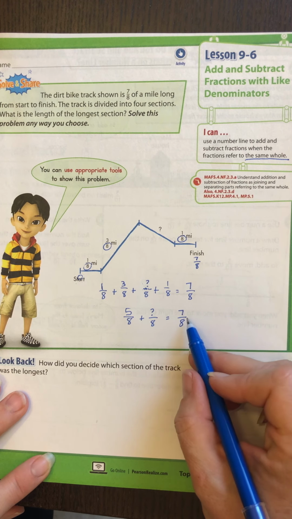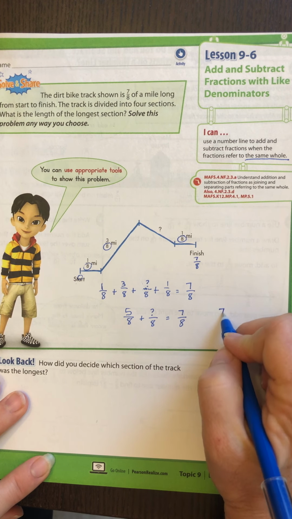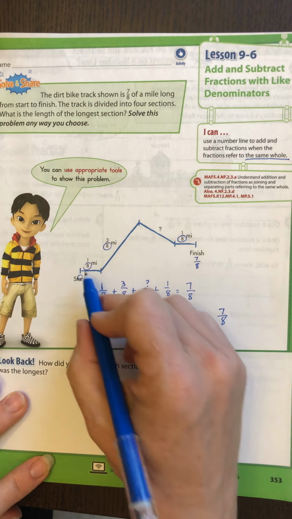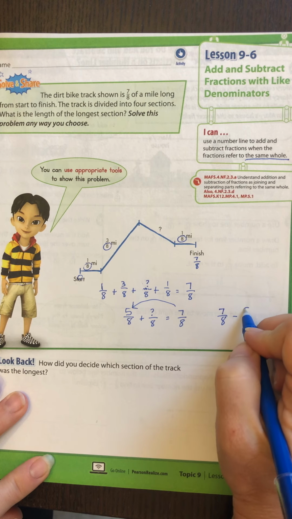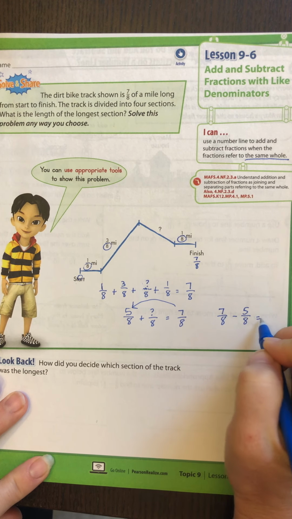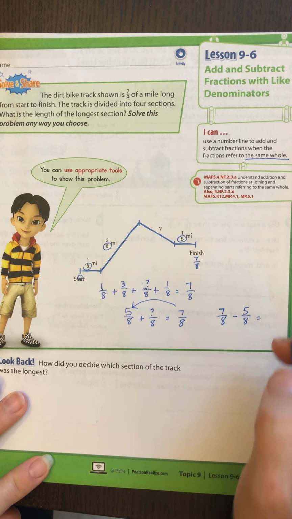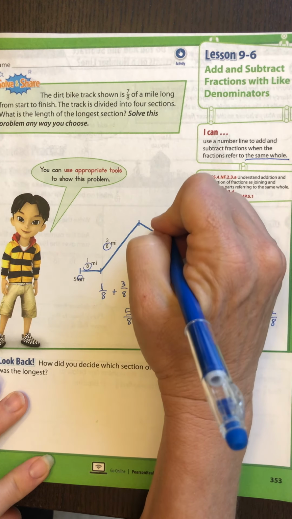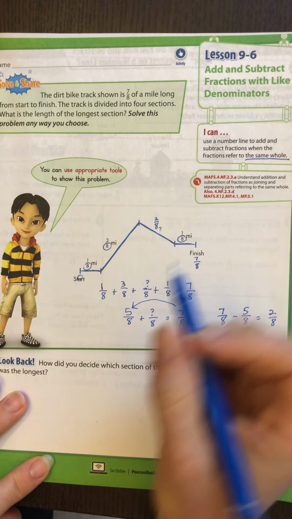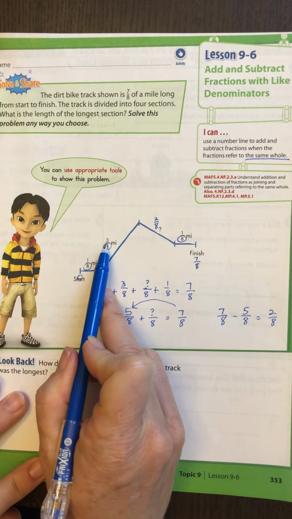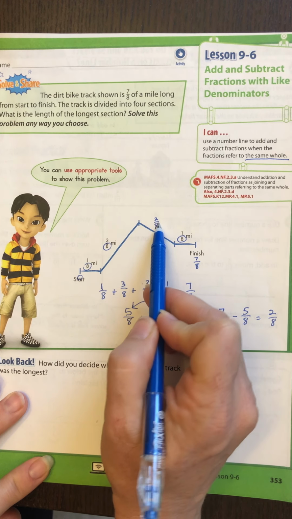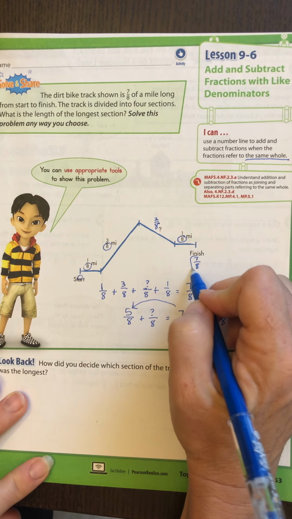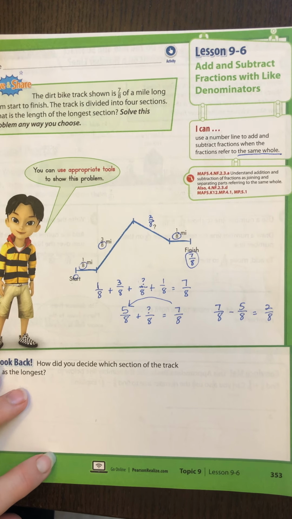We know that subtracting, we take our whole 7/8 and we take away what we've already traveled, which is the 5/8, would give us 2/8 for this section here. Now let's count. 1 plus 3 is 4. 4 plus 2 is 6. Plus 1 makes 7. That would be our 7/8 of a track.